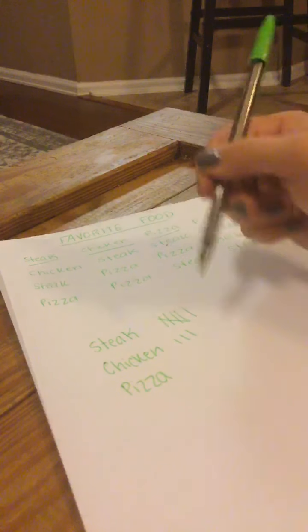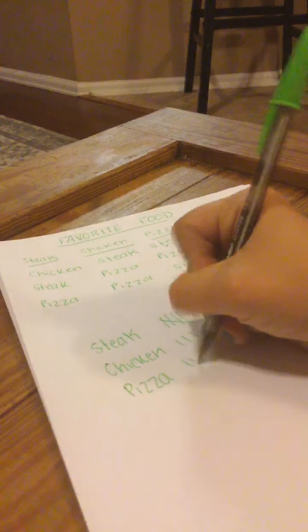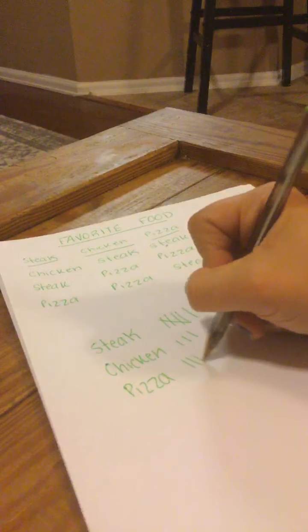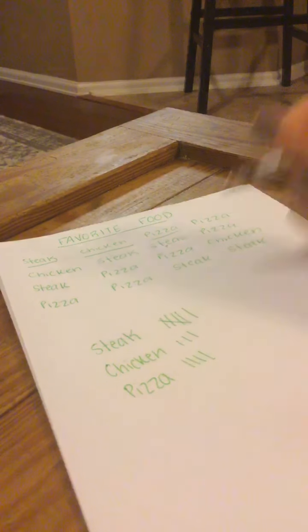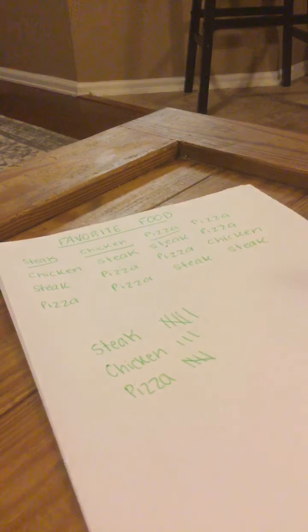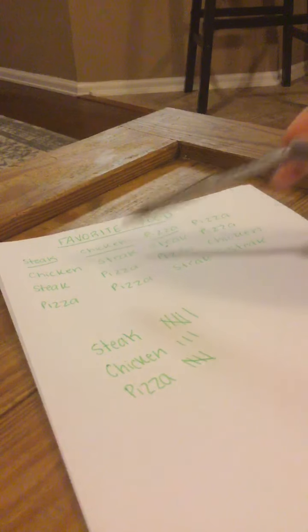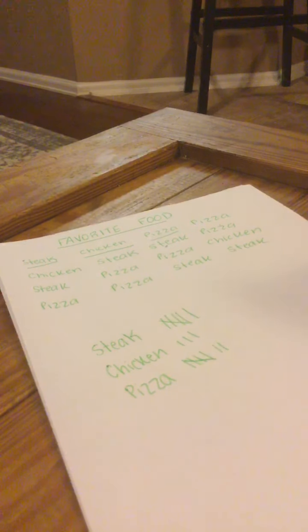Every time I see pizza, I'm going to do a tally. 1, 2, 3, 4, 5. On the 5th one, you close the gate. That's what it's called. 1, 2, 3, 4, and then 2 more after that. So we're done getting our tally marks.